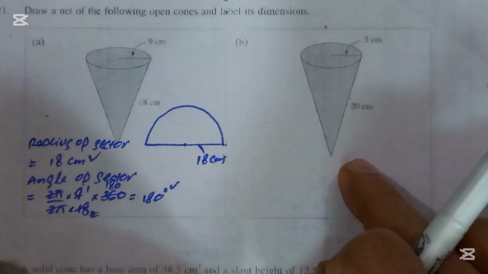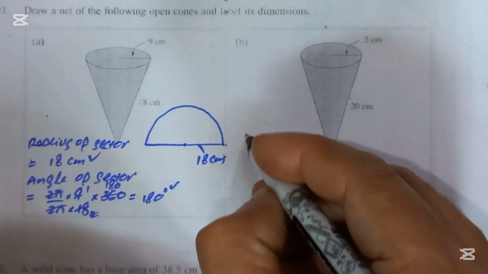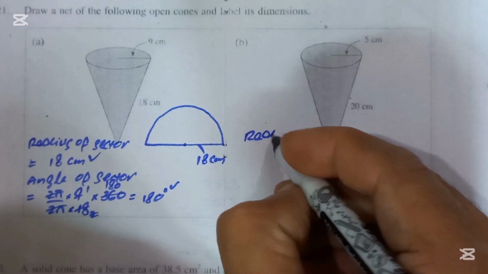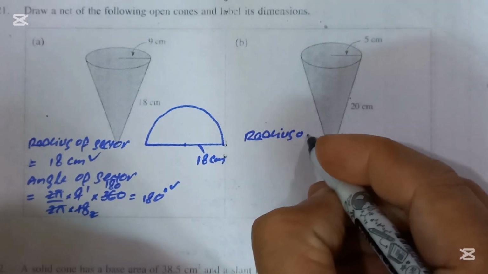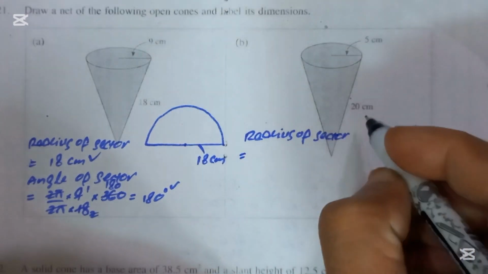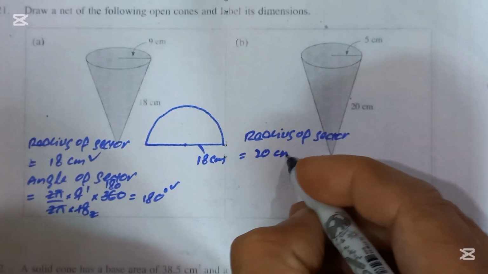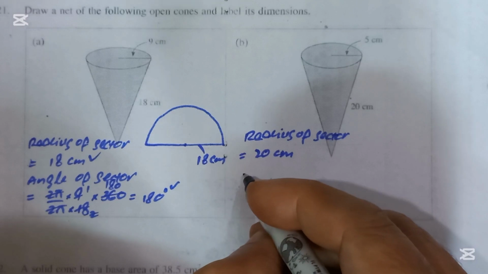So here is part B. Again, the radius of the sector will be the slanting height, that is 20 centimeter. And now find the angle of the sector.